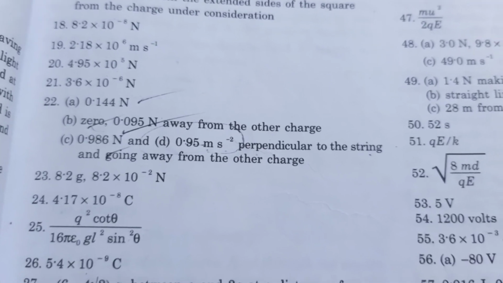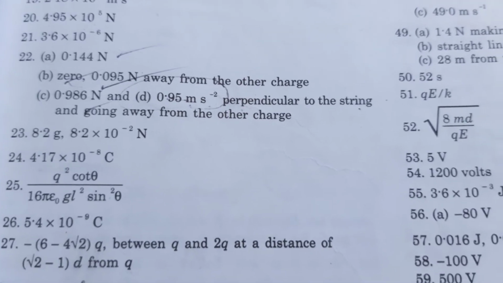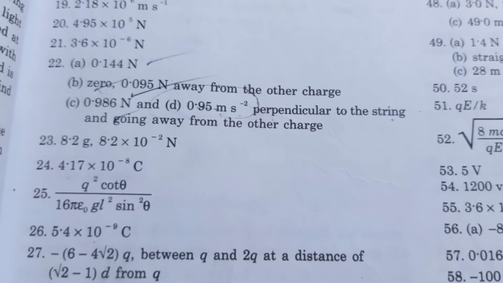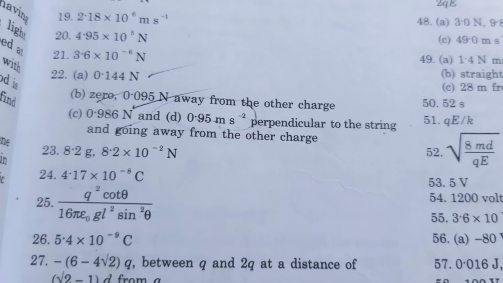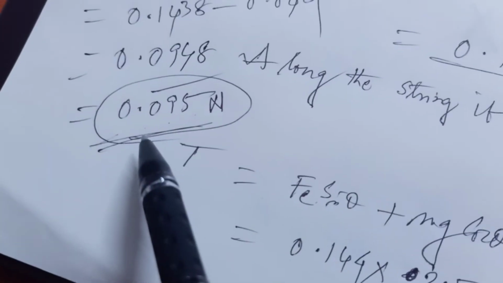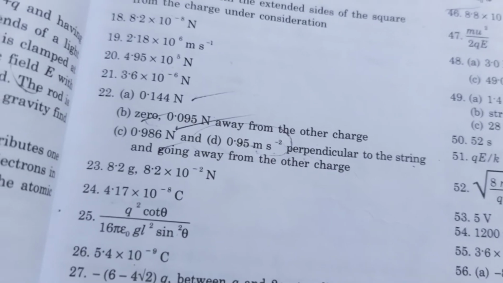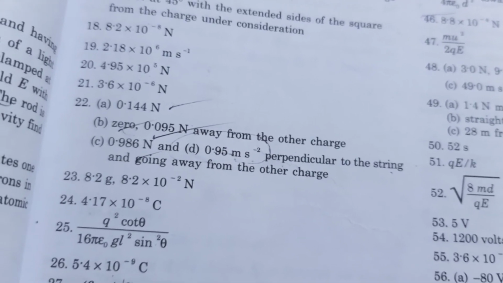So I think, students, you have to clear that once. So all the answers are correct. So this is 0.095 Newton. So the first answer is 0.144.